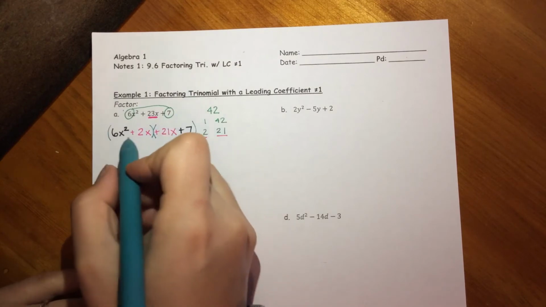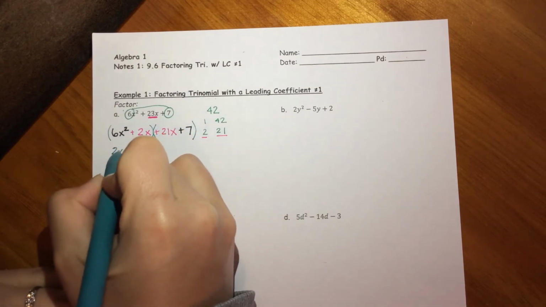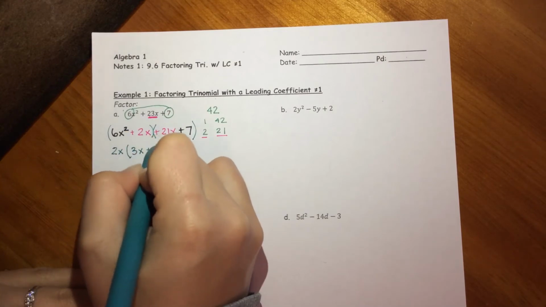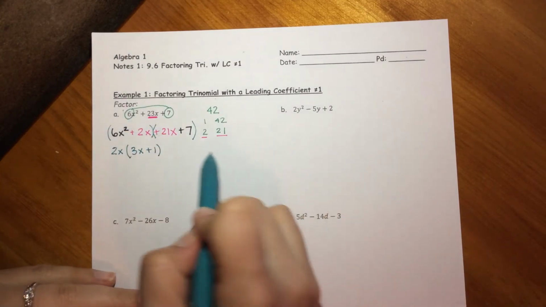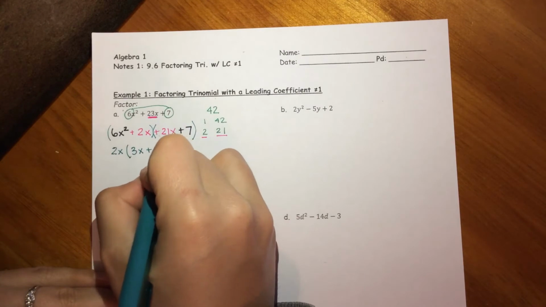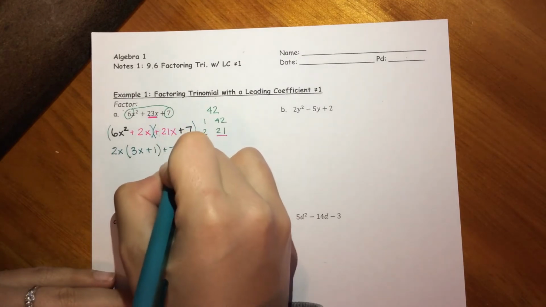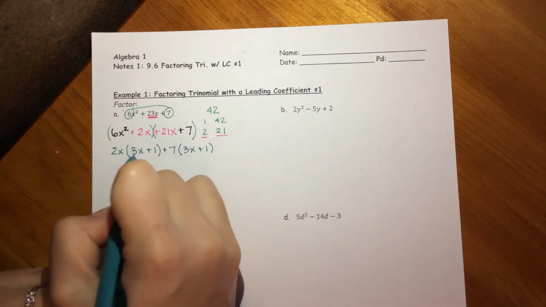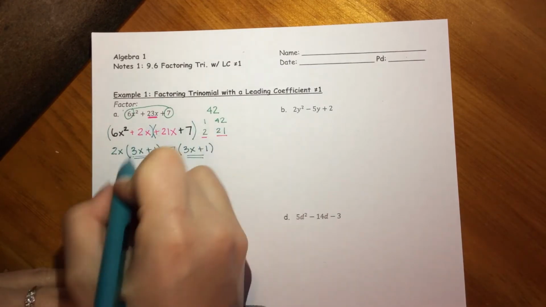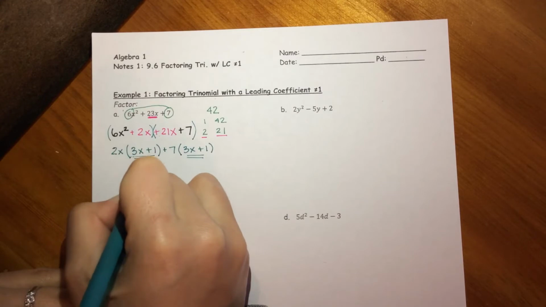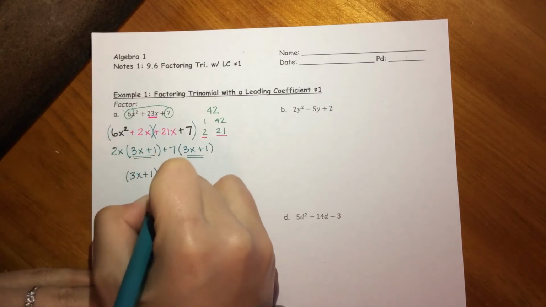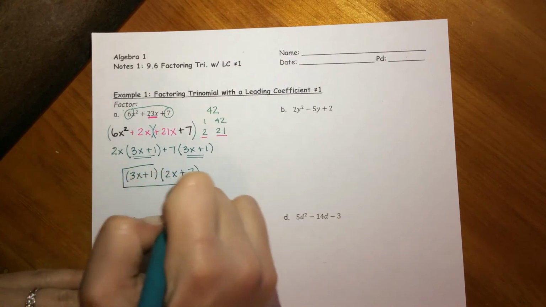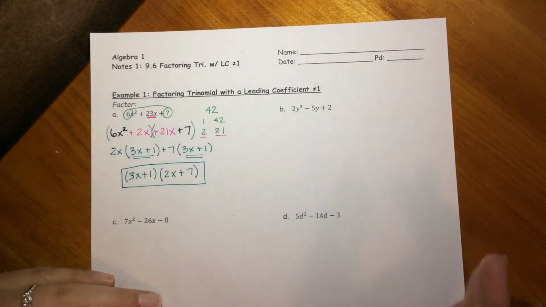So I'm going to go through and pick out my GCF. My GCF is going to be 2x for the first two terms in parentheses. I'm going to be left with 3x plus 1. And then my GCF for the second set of parentheses is going to be 7. So I write plus 7, and I'm left with 3x plus 1. Okay, again, parentheses are the same. So I'm going to go ahead and factor that out. And then I'm left with my 2x plus 7. And that's the entire process.